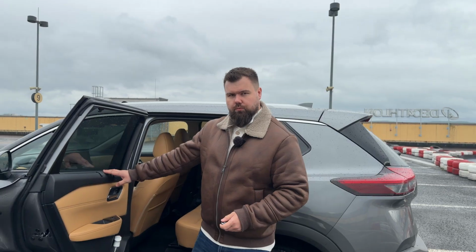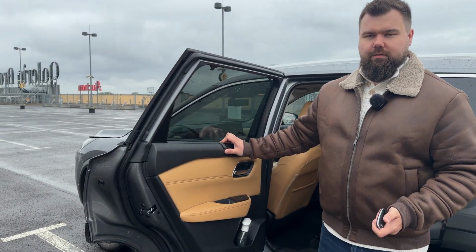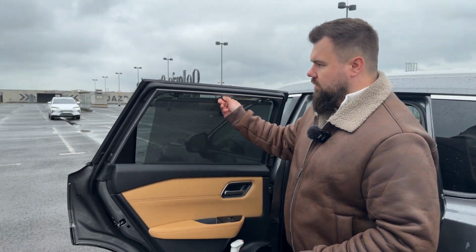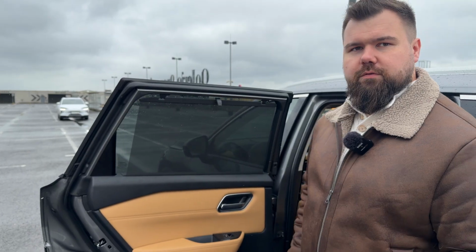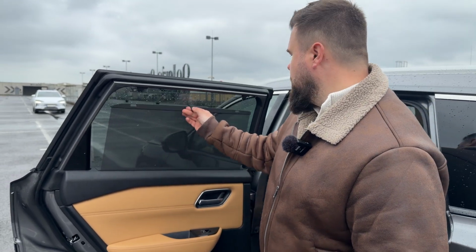And while we are here, I will also show you how to activate rear blinds, because rear windows are equipped with the blinds, thanks to which your kids will be protected from the sun.